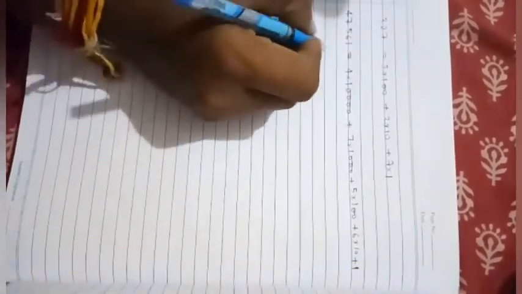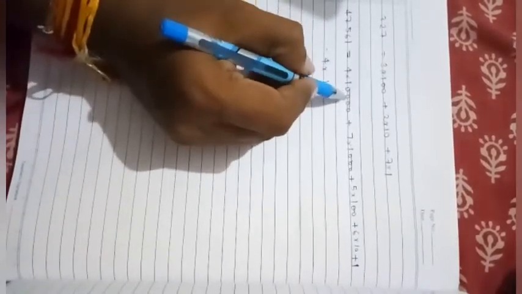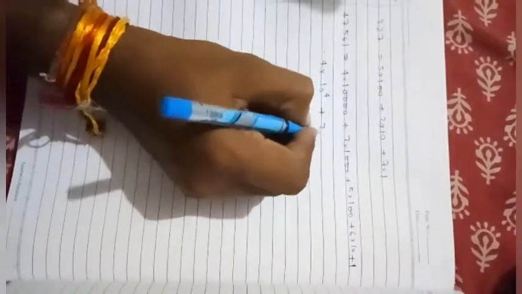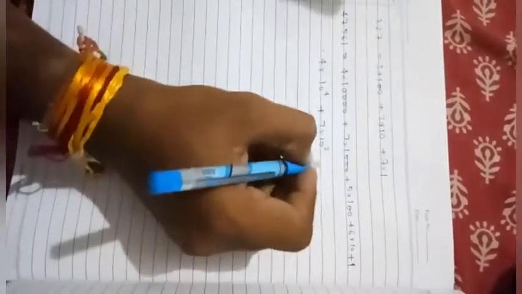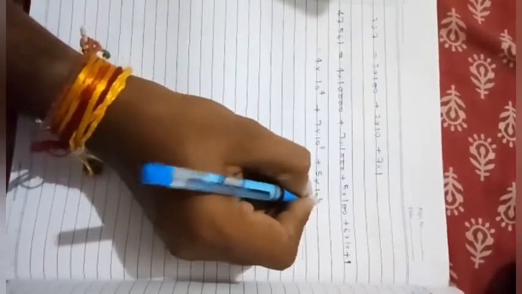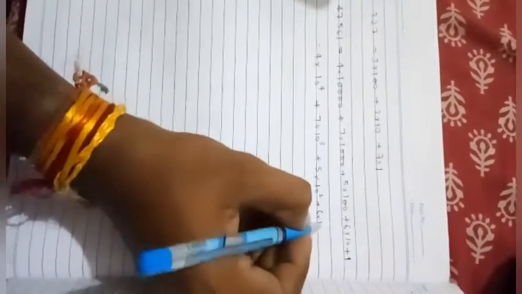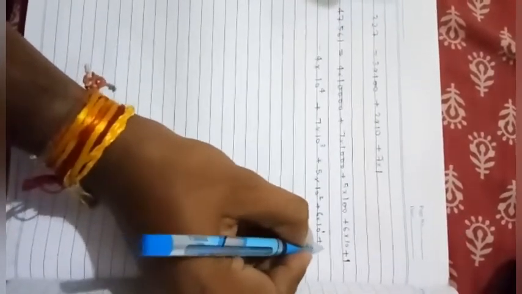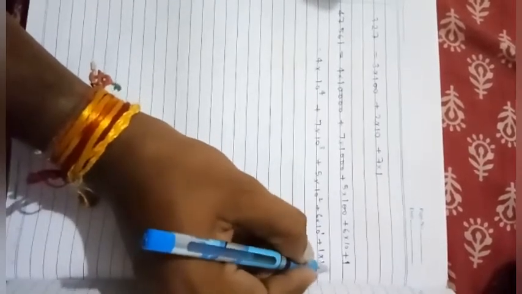Then what you have to do? 4 into 10 raised to, how many zeros are there? 1, 2, 3, 4. So you have to write 4 into 10 raised to 4 plus 7 into 10 raised to 3. Why I have written 3? Because 3 zeros are there. Then plus 5 into 10 raised to 2 plus 6 into 10 raised to 1 plus 1 into, now you can write 10 raised to 0 because the value would be 1 and you will get the 1 only.